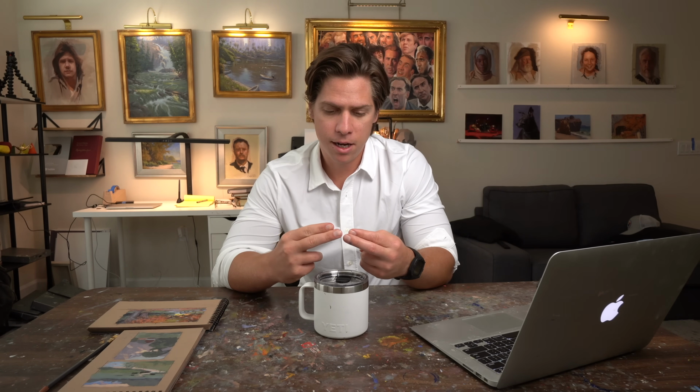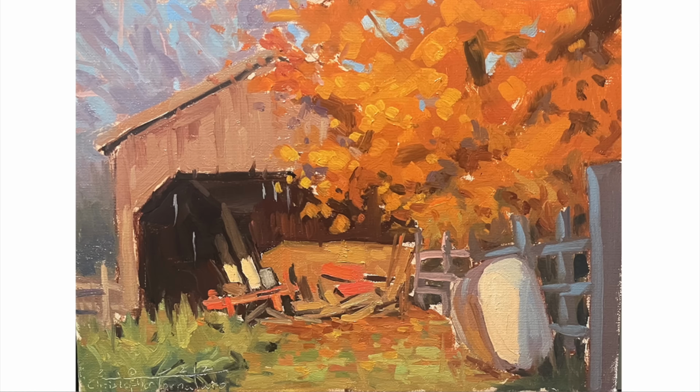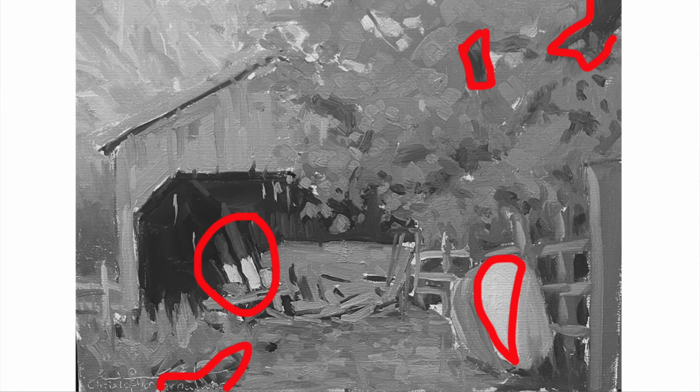Meaning if you can, try to get the only place where the lightest light and darkest dark touch to be at the focal point. For example, in this landscape here, the only area where the darkest dark and lightest light meet are here inside the shed, which makes it the focal point. Now I have other areas in the painting that are just as dark as this darkest dark or just as light as this lightest light, but none of those shapes are touching each other.